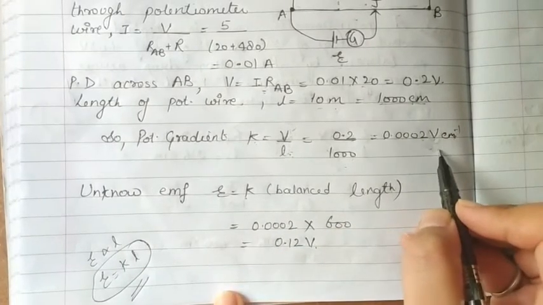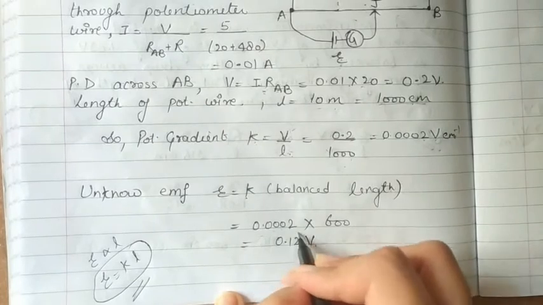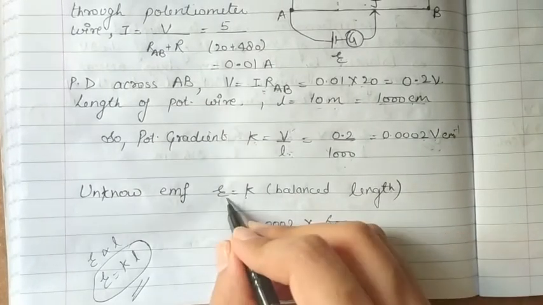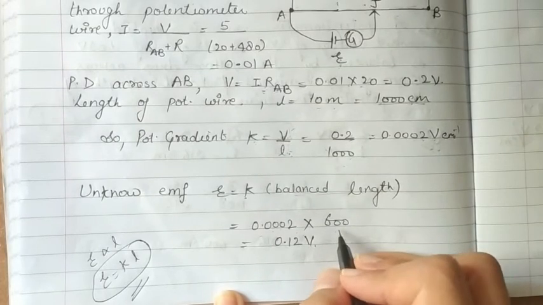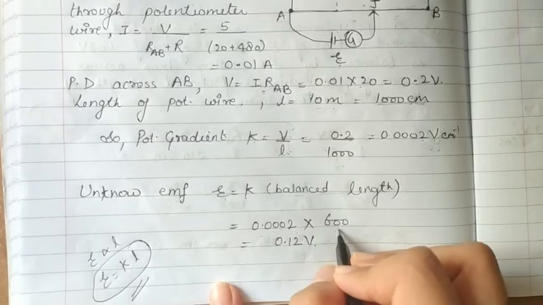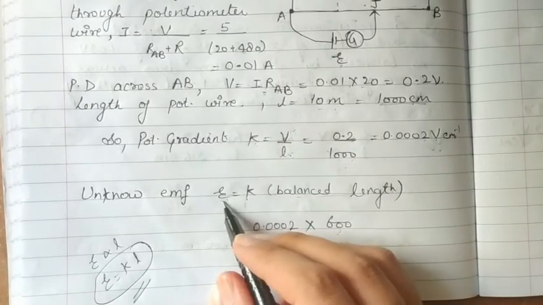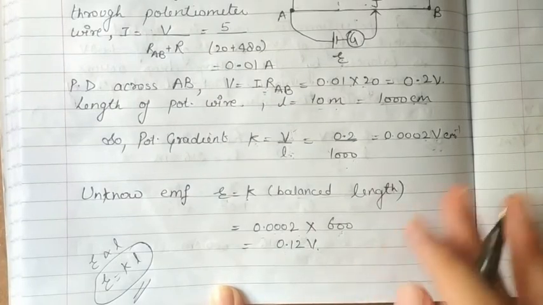Here we have calculated the potential gradient for the potentiometer, 0.0002, and the balanced length corresponding to epsilon we already have in the question, that is 600 centimeters. So we substitute it here and we find epsilon as 0.12 volts, right?